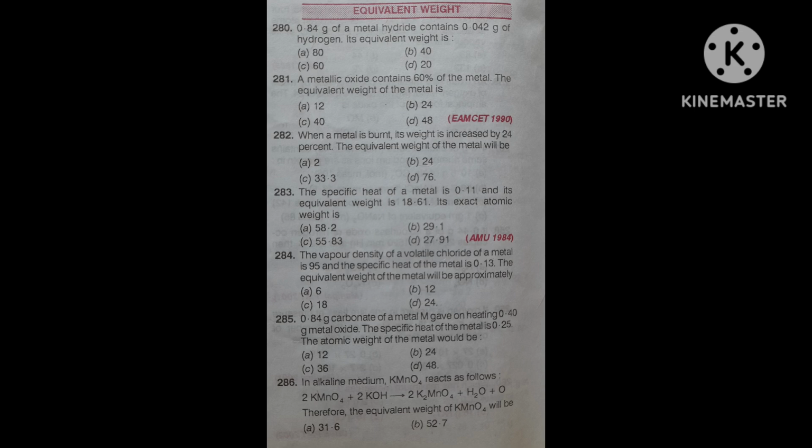Here, first calculate valency, because now you know the approximate atomic weight, 25.2, and the equivalent weight is 12. Then valency is equal to what? 25.2 divided by 12, that is approximate atomic weight divided by equivalent weight, because the formula is valency into equivalent weight is equal to atomic weight. So by this formula you can calculate valency as 25.2 divided by 12.